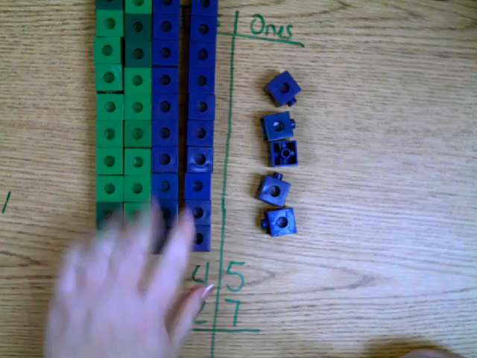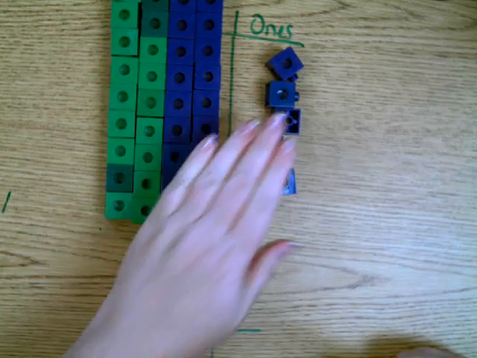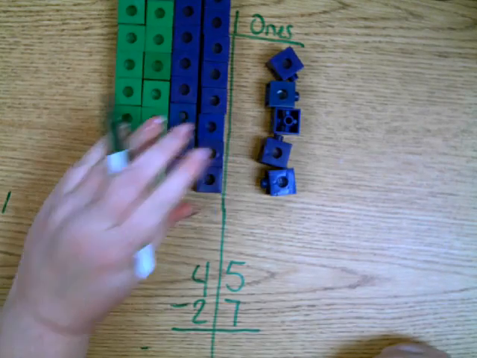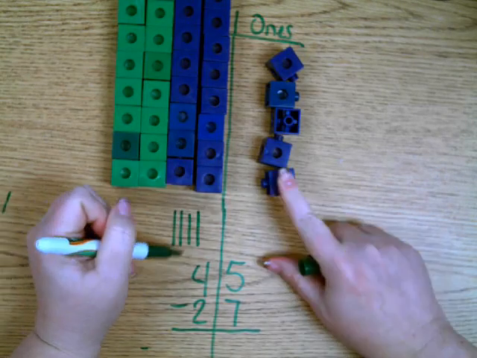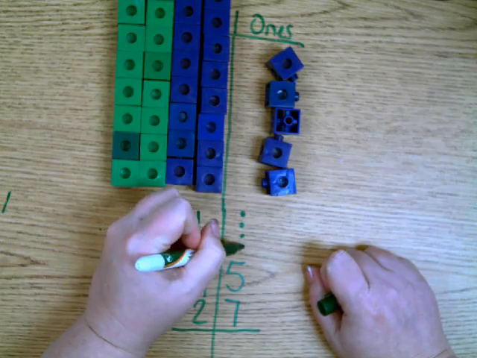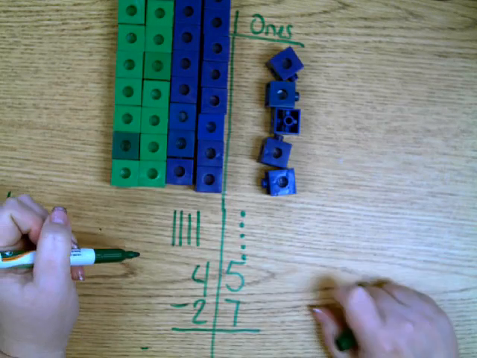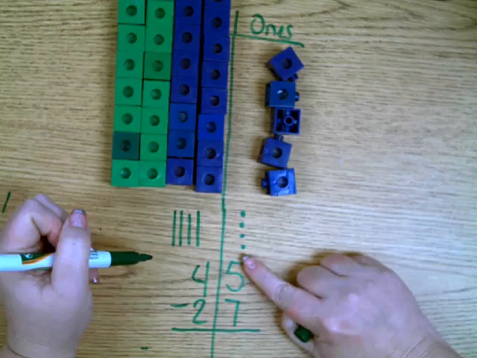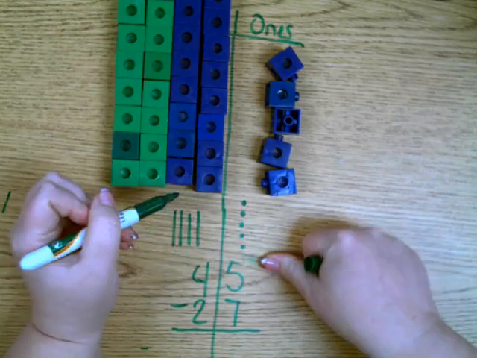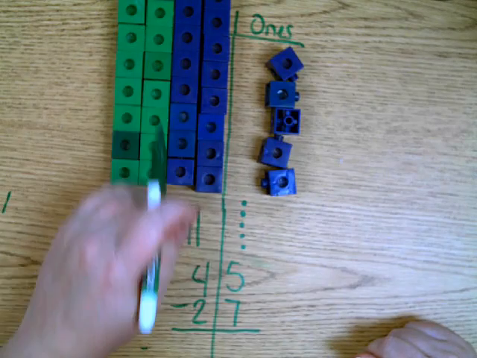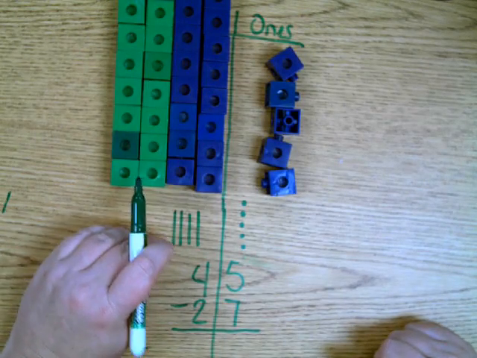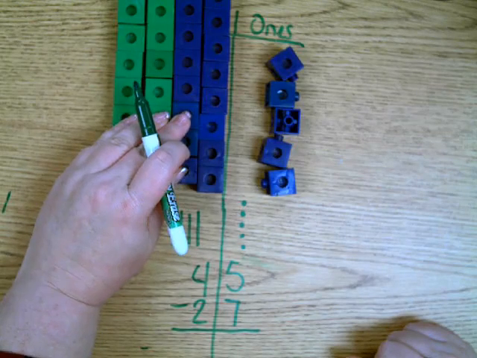So now we're going to do 45 minus 27. But before we do that, we're going to talk about our representation. In our representation, we have 4 10s and 5 1s. 1, 2, 3, 4, 5. So I'm going to put it up here, and 5 1s. Now we can see that our representation, or picture or model, looks like our concrete example.